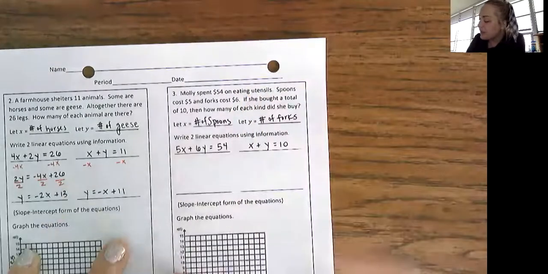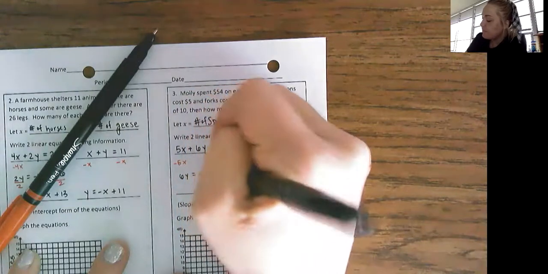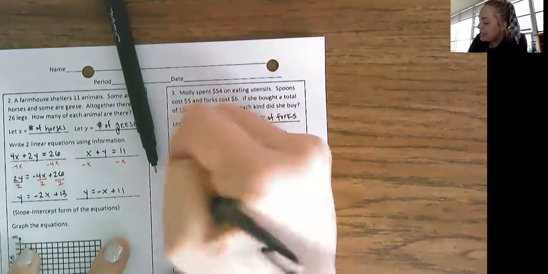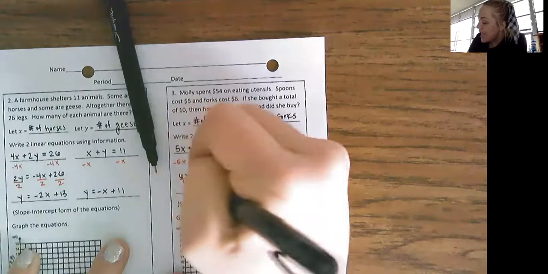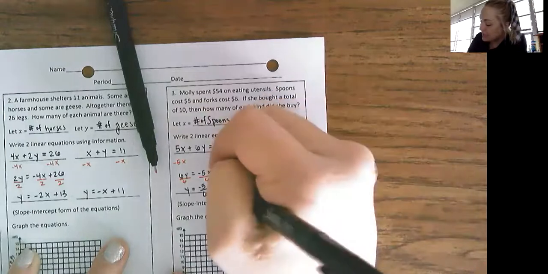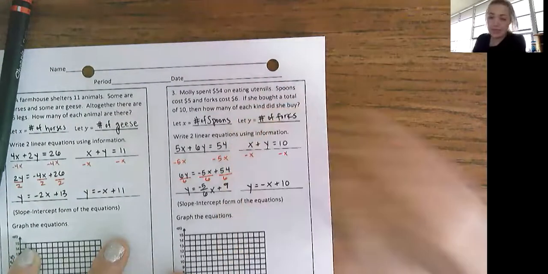All right, let's start solving our first equation. Subtract 5x from both sides of this equation, and I have 6y equals negative 5x plus 54. Then I can divide by 6, divide by 6, divide by 6. And once I did that, I have y equals negative 5/6 x plus 54 divided by 6, which is positive 9. On the other equation, I can subtract x from both sides, and I get y equals negative x plus 10.